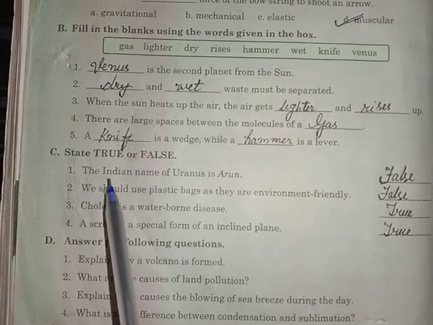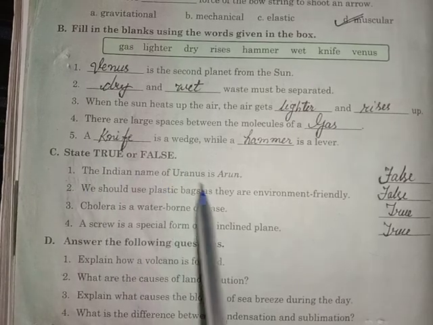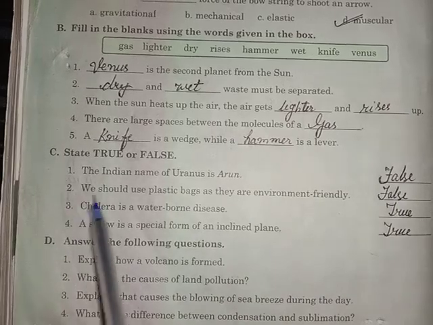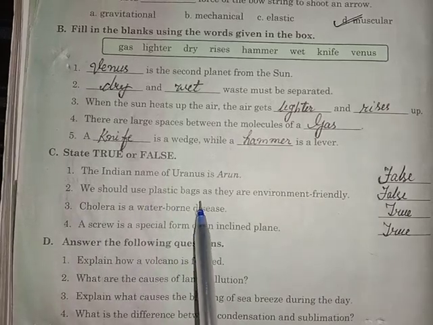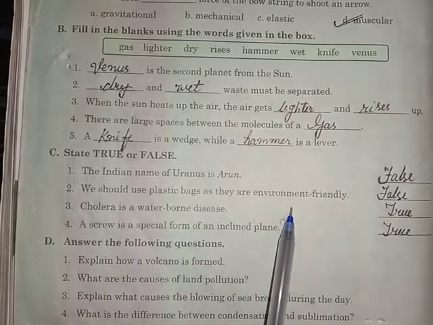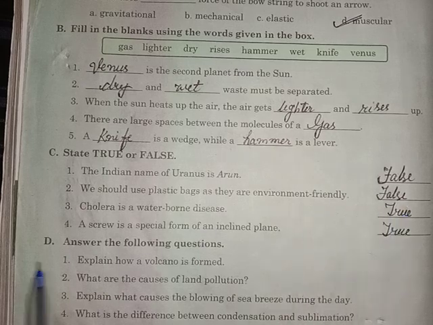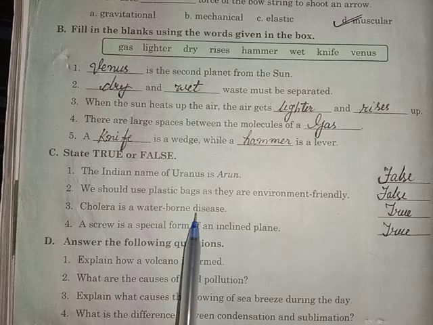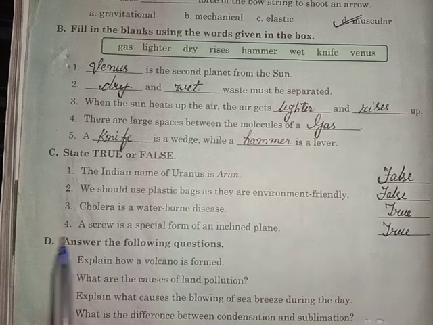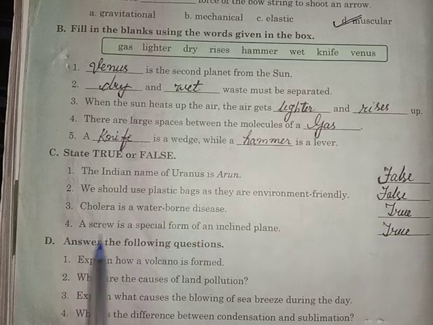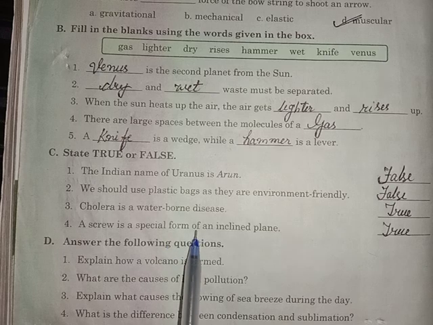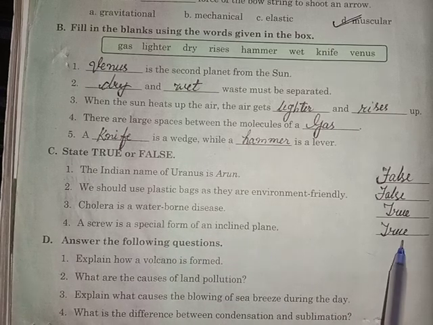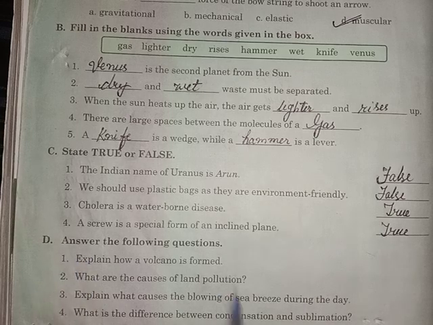Fifth, a knife is a wedge while a hammer is a lever. State true or false. The Indian name of Uranus is Arun. False. Second, we should use plastic bags as they are environment friendly. False. Third, cholera is a waterborne disease. True. Fourth, a screw is a special form of an inclined plane. True. D. Answer the following question.